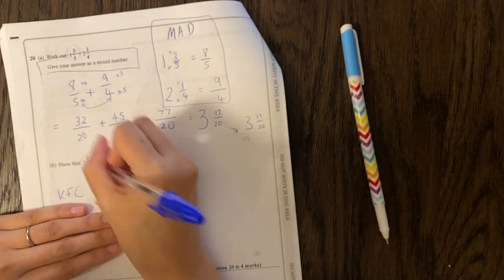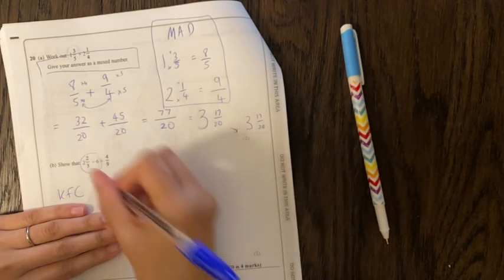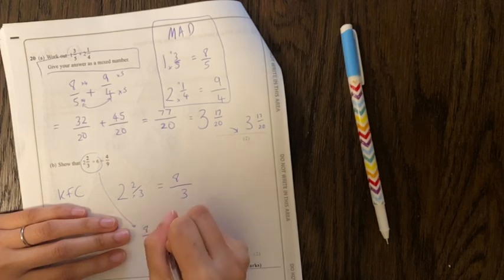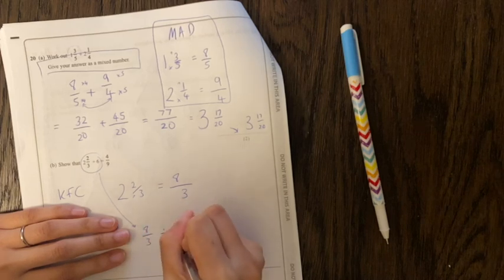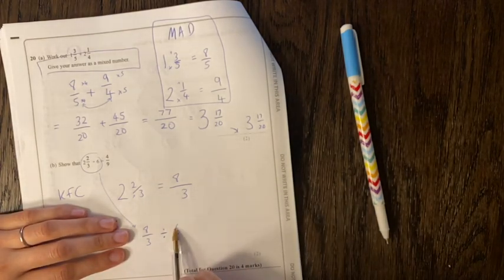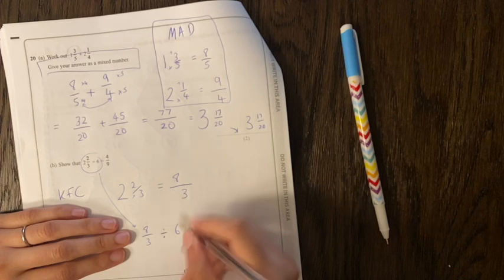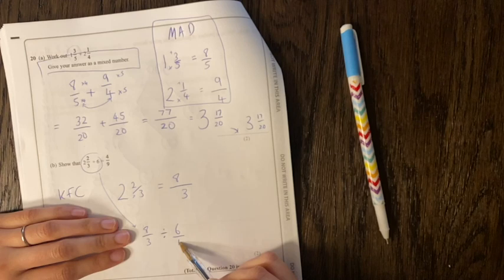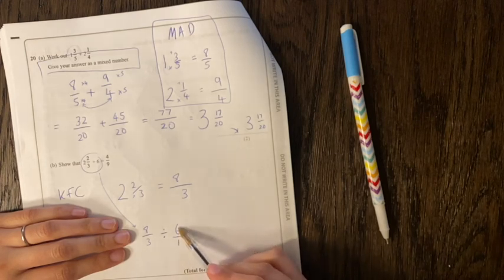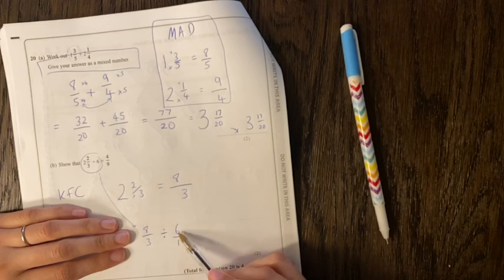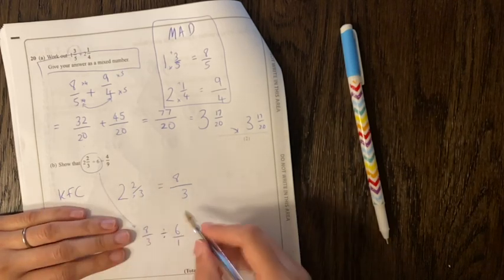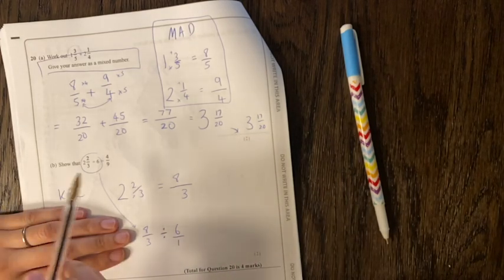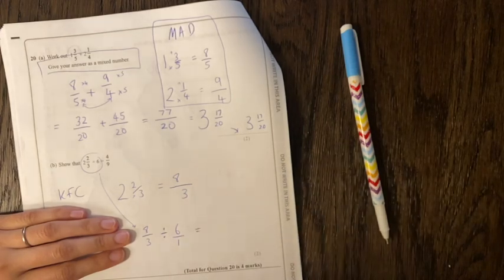So this division is, stay over here, 8 over 3 divided by 6, and 6 isn't a fraction, but I can make it into a fraction quite easily by just writing over 1, because a fraction really means 6 divided by 1, which is 6. So we normally don't write this dividing by 1, but to make it easier for the KFC method, I'm going to write it as a fraction, because dividing 2 fractions together is easier to do with KFC. And this is where we apply KFC.